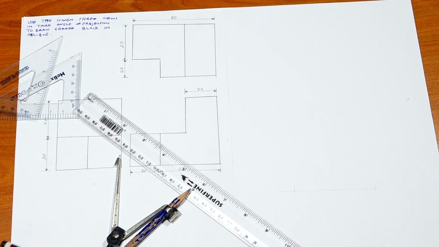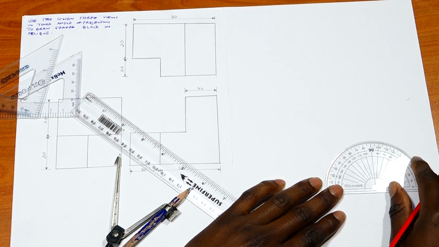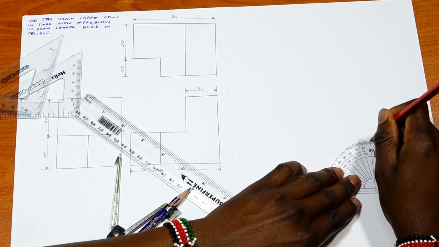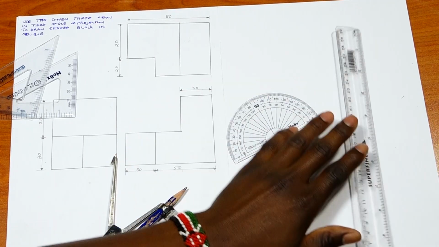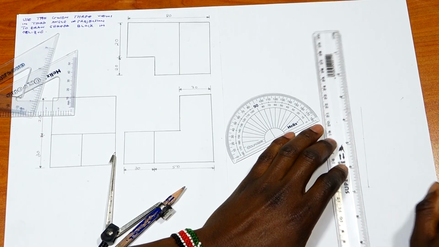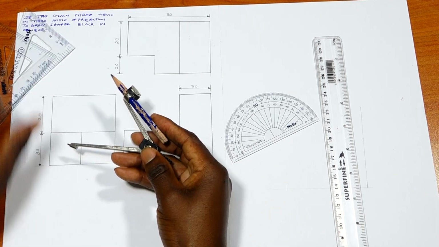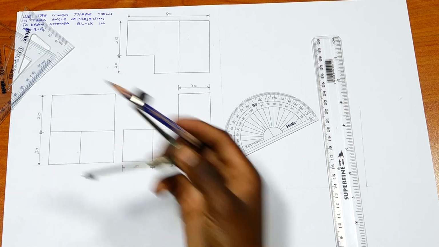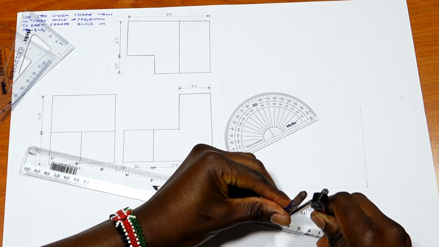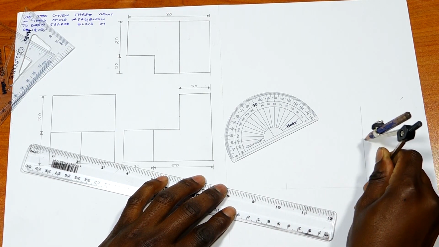For the other axis, using your protractor, you can measure 90 degrees at this point. Measure 90 degrees. You develop now the vertical axis from there. And from that vertical axis, we know that the height is given, that is 50. Now we can measure 50 using compass and the ruler. That is 50.